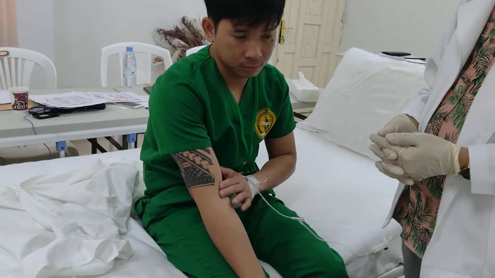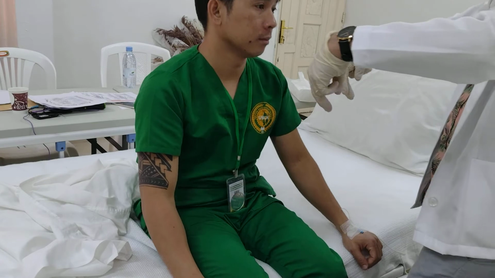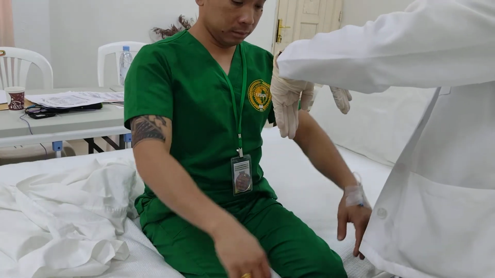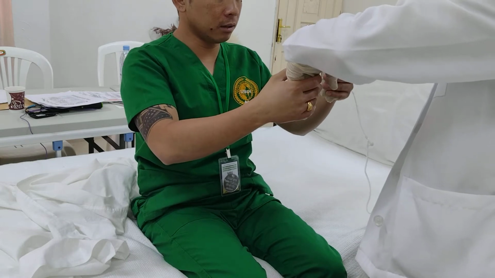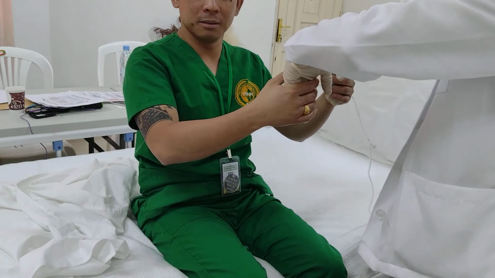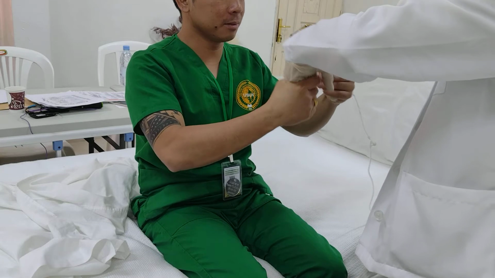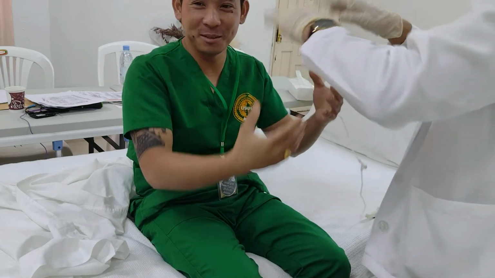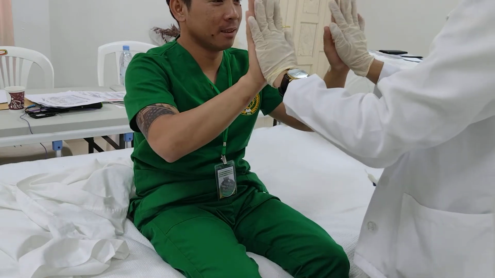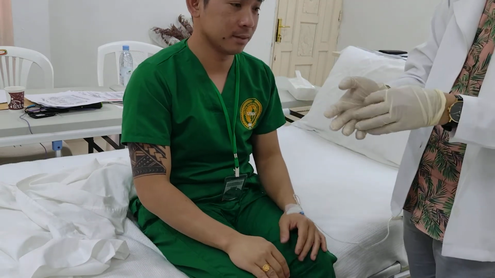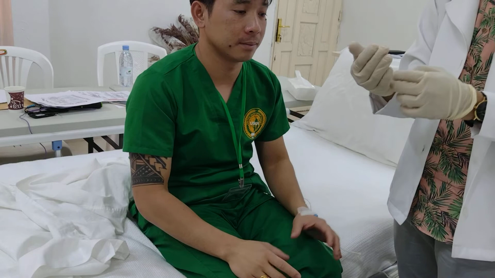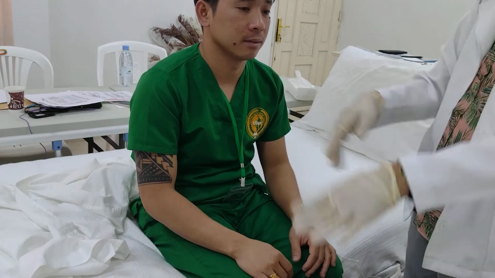And after that, we'll perform muscle strength. So sir, I want you to squeeze my fingers as strong as you can. Okay. And can you please push this? Okay, it's good. The muscle strength on the upper extremities is good.